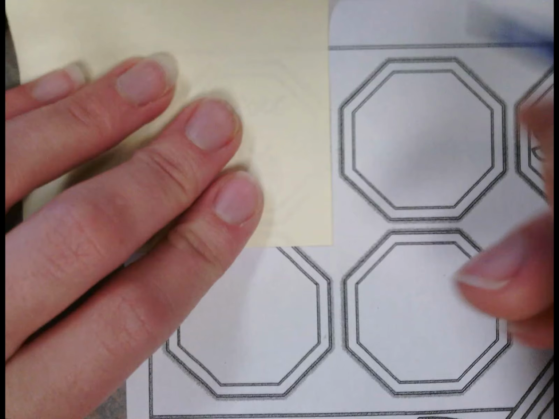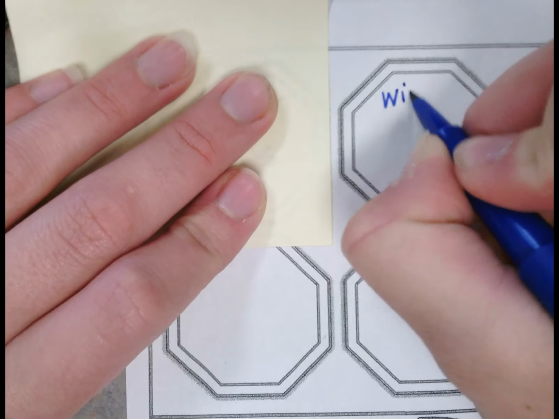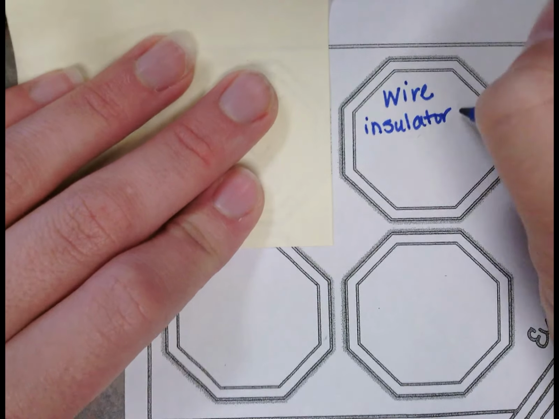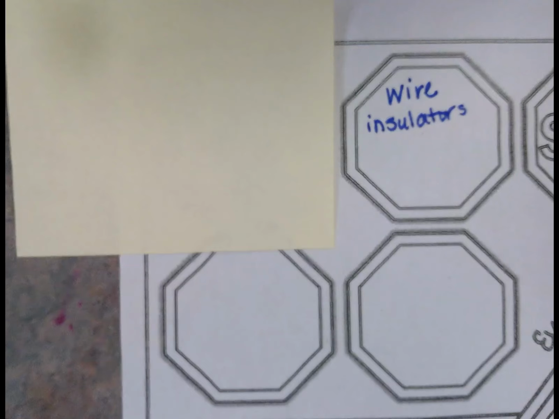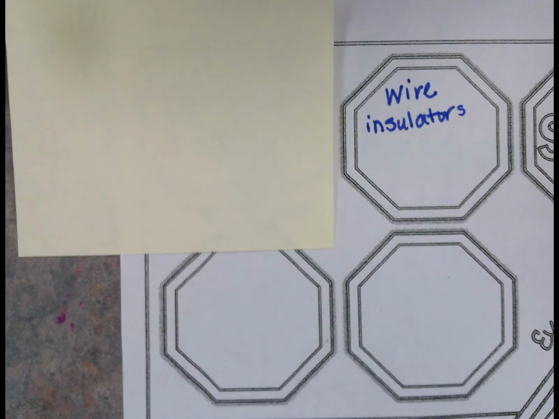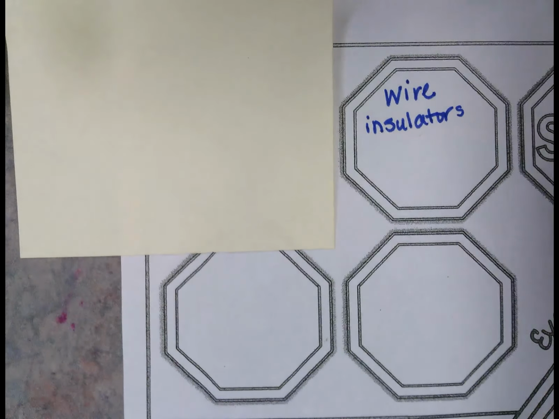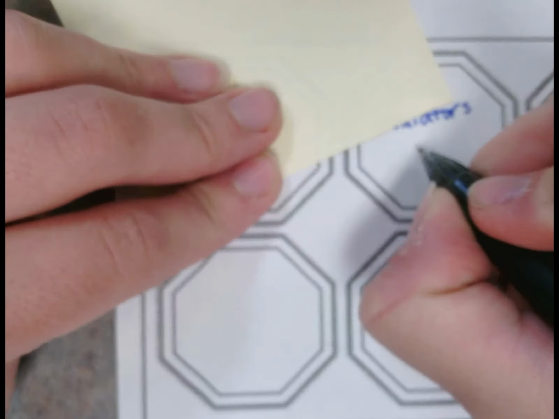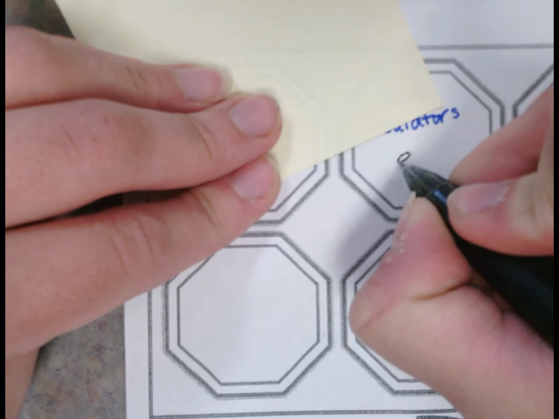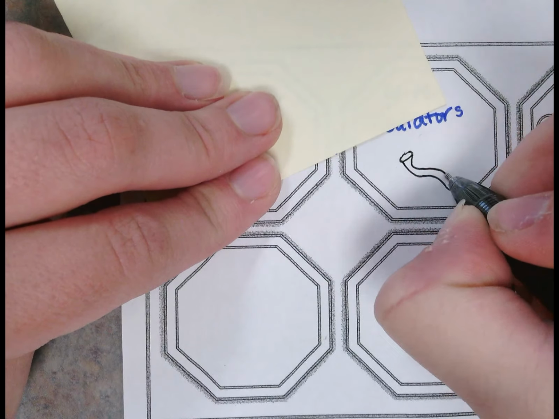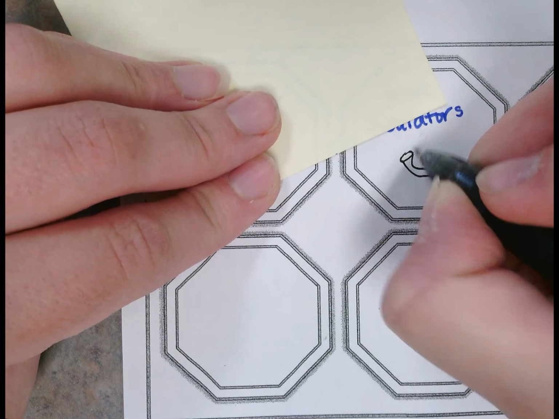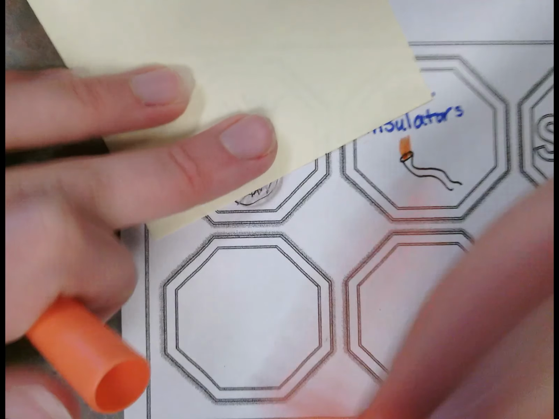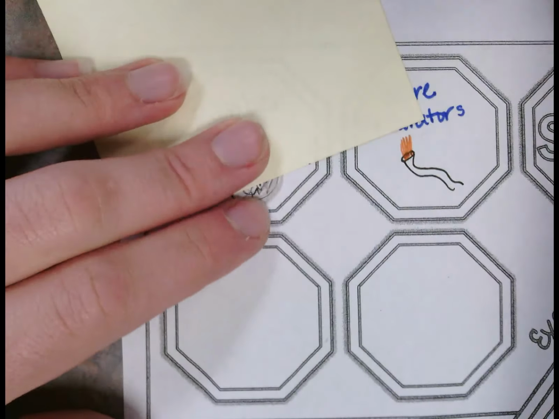Another example of an insulator would be wire insulator. When you look at anything that's covered in wires, you don't actually see the copper wiring. To prevent that electrical charge from escaping, the wire insulators are there to prevent it. Here's my wire. Maybe it's been stripped a little bit, so inside is going to be some copper wires and maybe a little bit of gray.